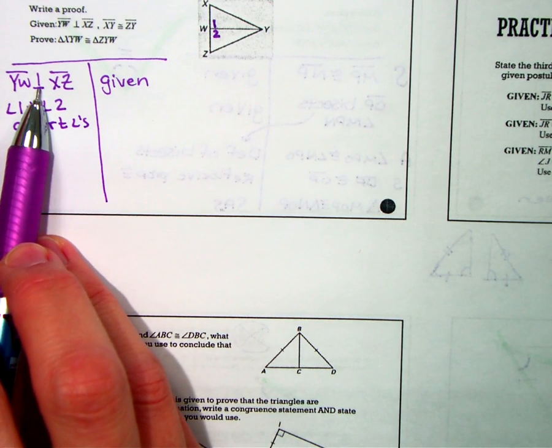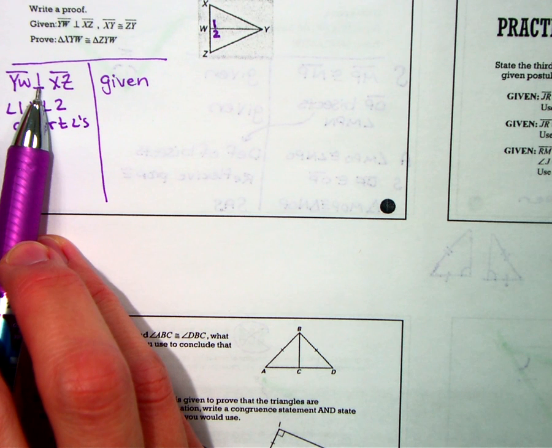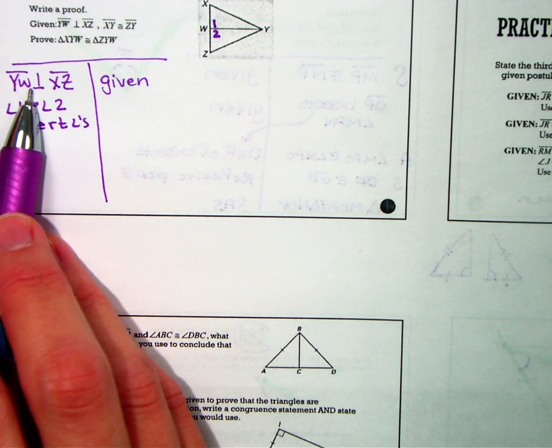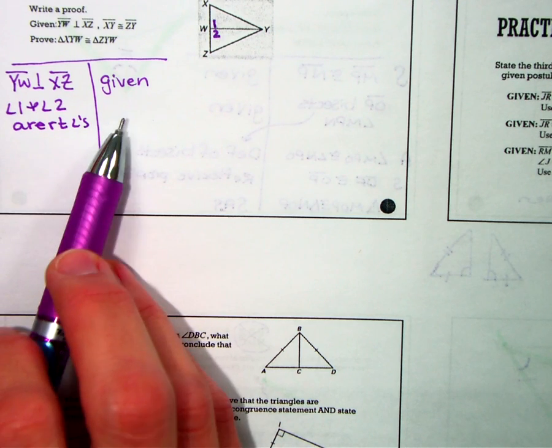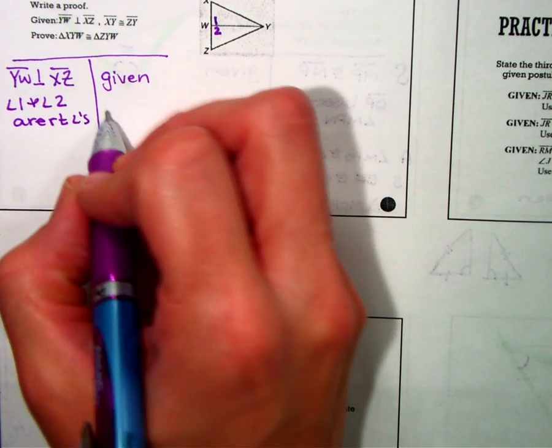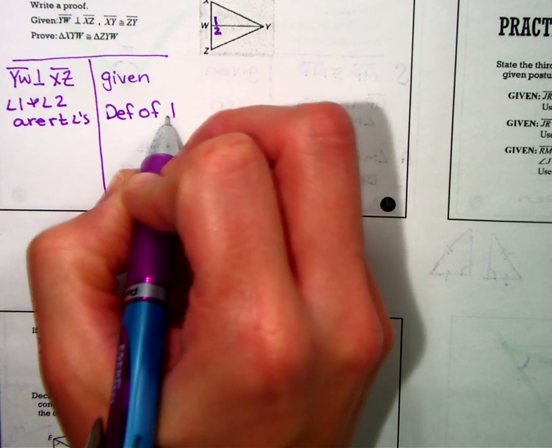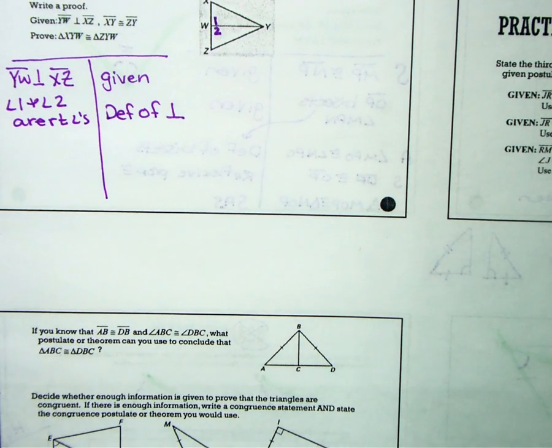Well, there's a vocabulary word. So what comes after a vocabulary word in a given? Definition of. Okay, so the definition of perpendicular is that 2 lines come together to form right angles. That's what I said. I said I have right angles.